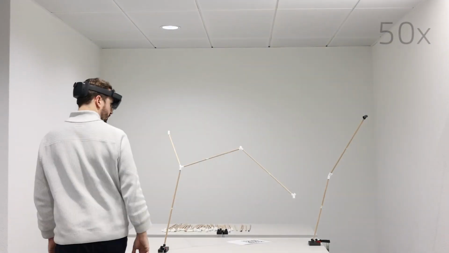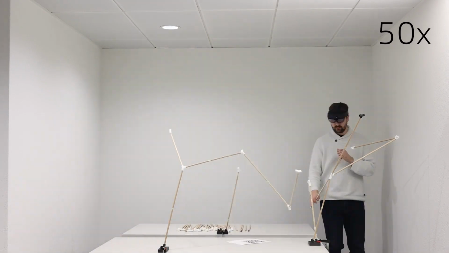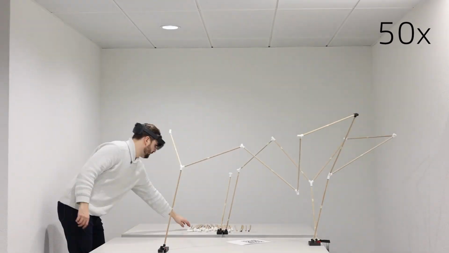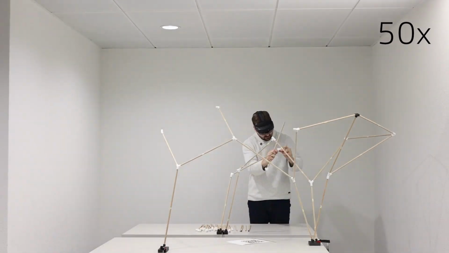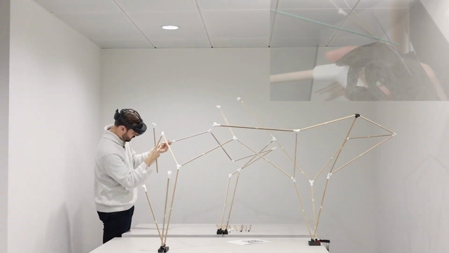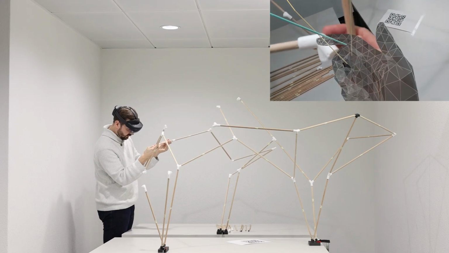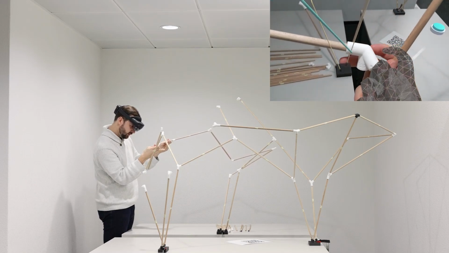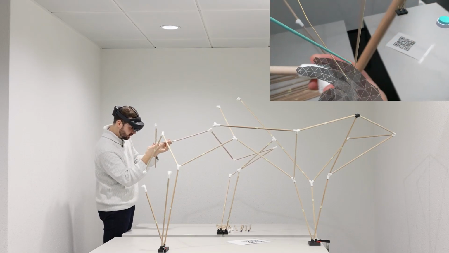As a comparison, we assemble the same structure, but this time using a random feasible sequence instead of the optimized sequence. As can be seen in the video, the misalignment between the built and planned structure makes it harder to interpret where a bar should go and how it should be aligned with other bars.